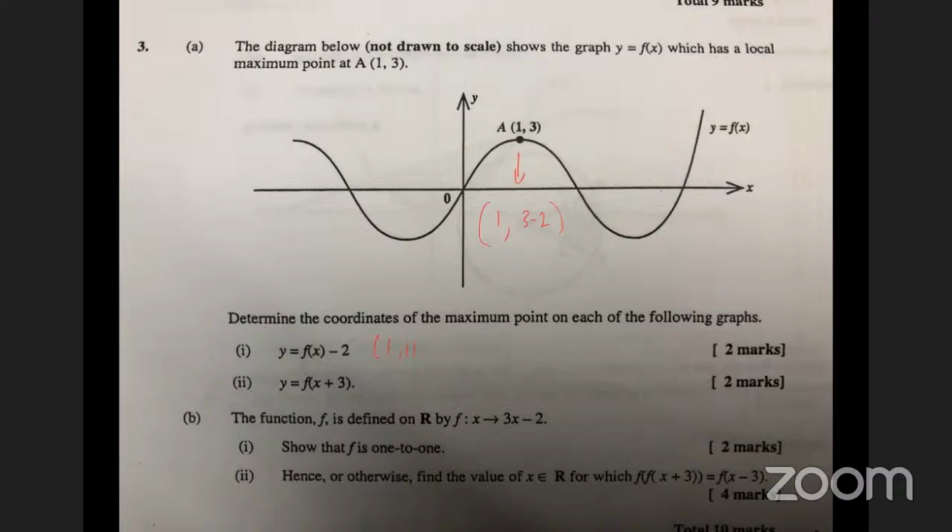And Sarah? So what happened in the end? Plus 3 means what? Shifting where? To the left, how much? 3. Shifting to the left 3. So will the y value change? No. And the x value becomes what? -2. Nice. Easy.